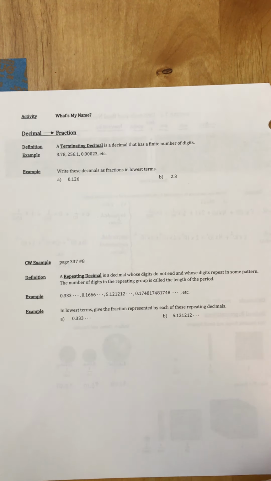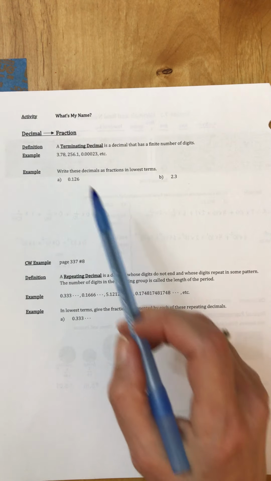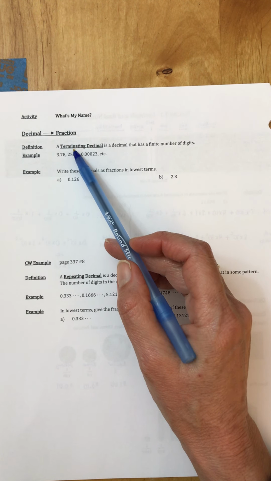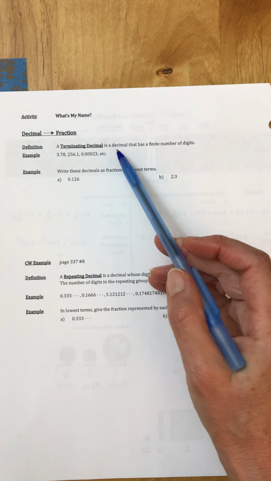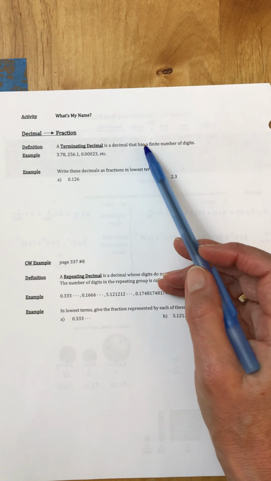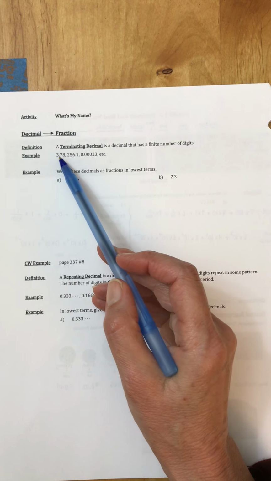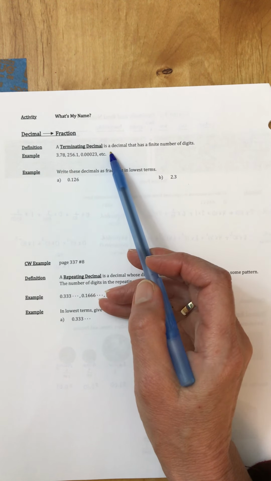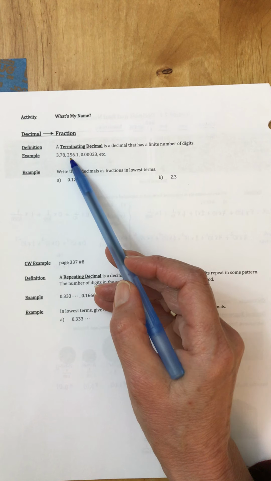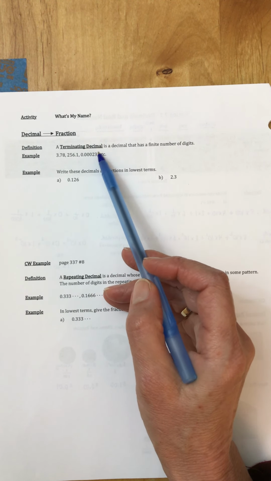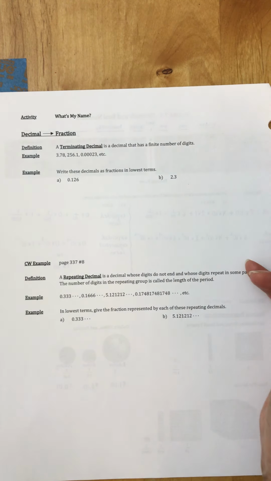Okay, welcome back. We will be converting from a decimal to a fraction in this area, and we're going to think about what it means to be a terminating decimal. Well, terminate. What does terminate mean? It means it ends. So the definition is that it's a decimal that has a finite number of digits, meaning that it ends. So here would be some examples. We could say 3.78, 256.1. We could have quite a few different places here, but the point is it doesn't go on and on forever.